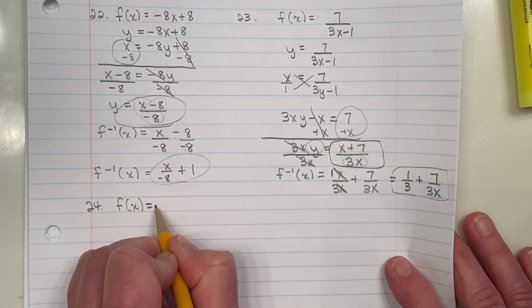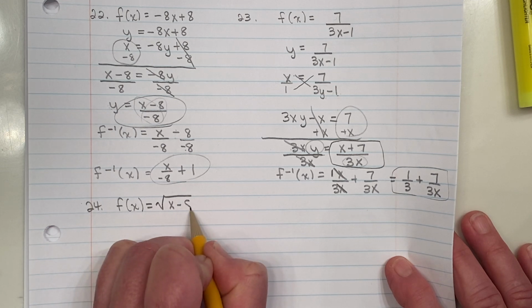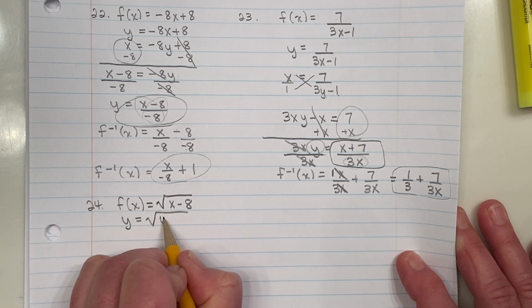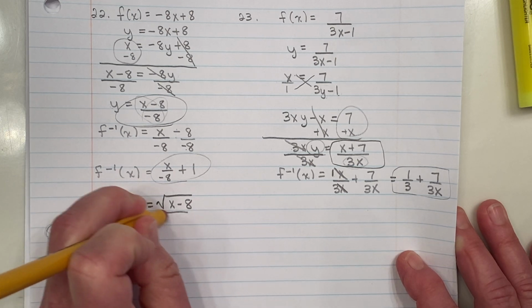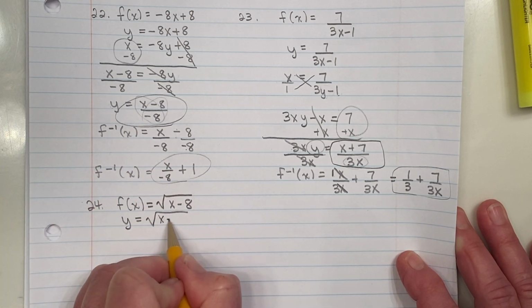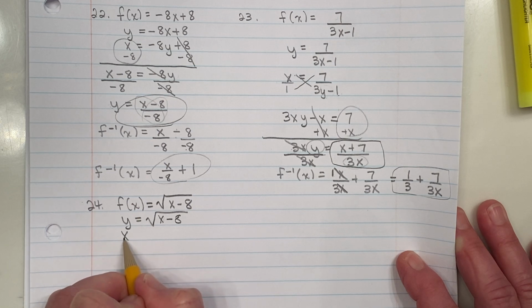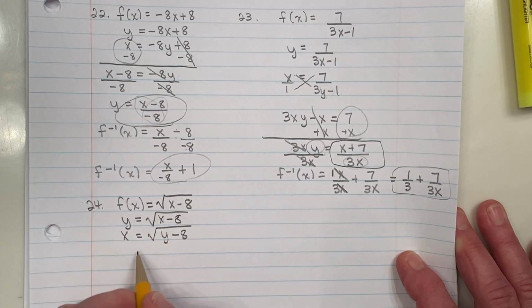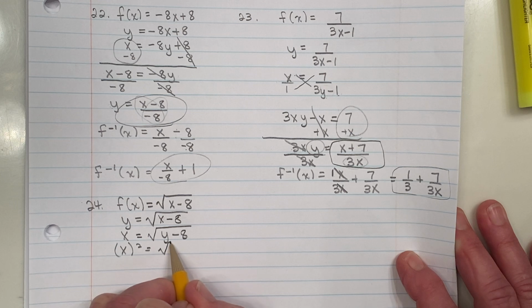I believe it was square root of x minus 8. It's still on x. I haven't switched yet. Now let's switch. To solve for the new y, I've got to square both sides to get rid of that square root.